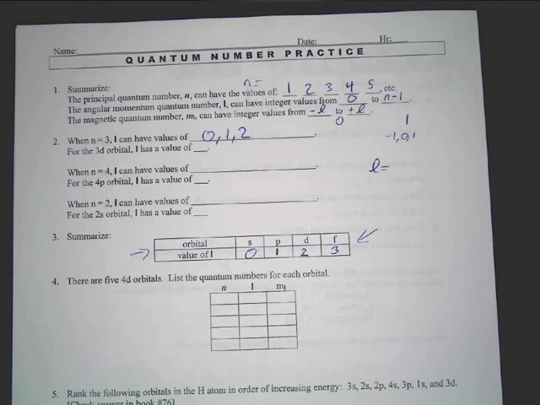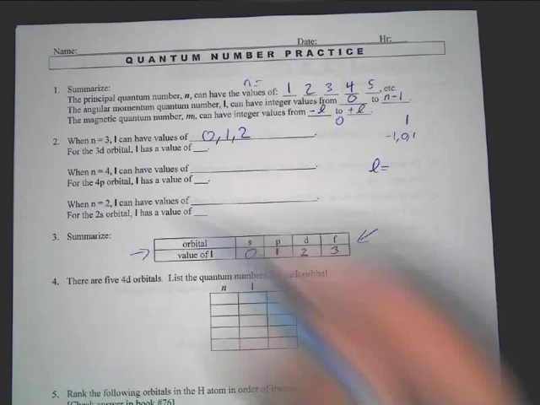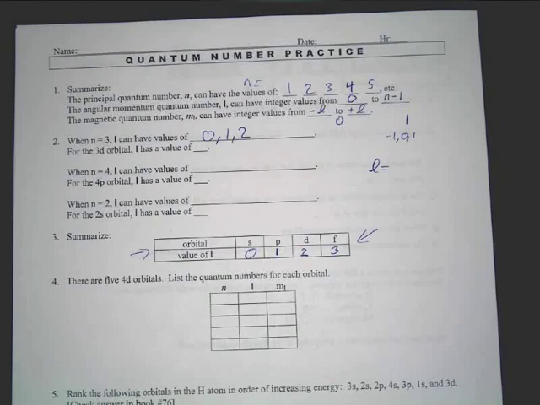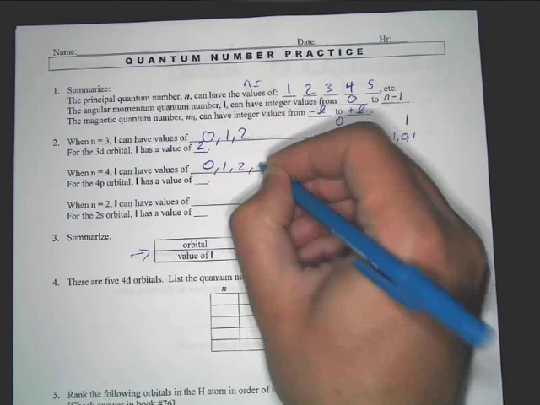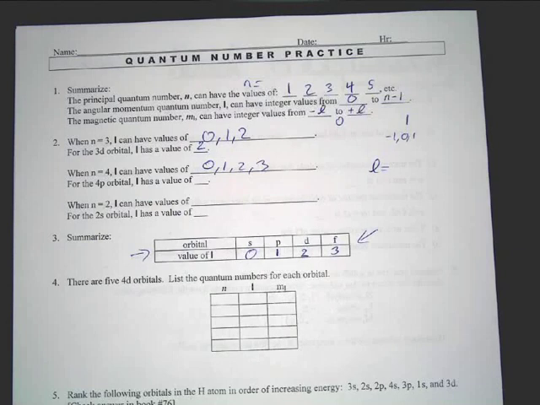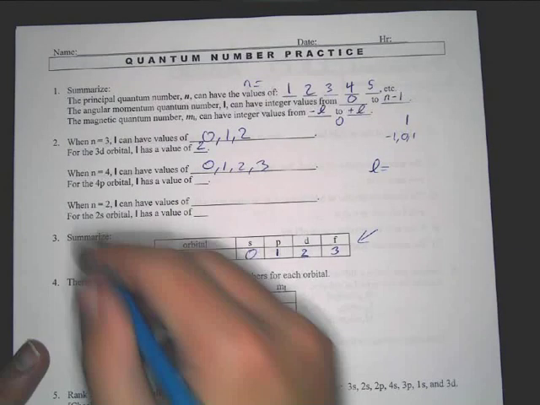Okay? Which does make sense if you think S, P, D, and F, it goes from smallest to biggest. So 3D, what's the value of L then? 2. I mean, that's it. All right. When n is equal to 4, L can have values of 0, 1, 2, 3. I'm just going to go through this a little bit. If you get confused, please just tell me to stop.